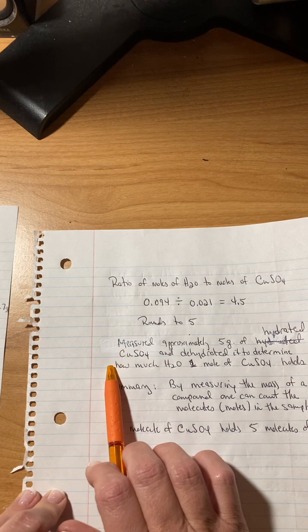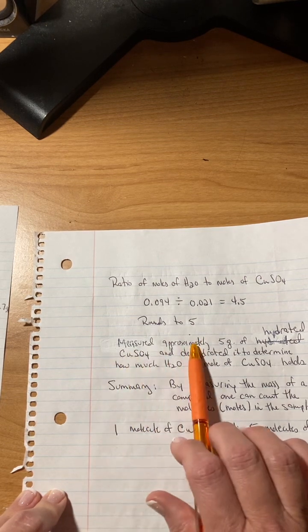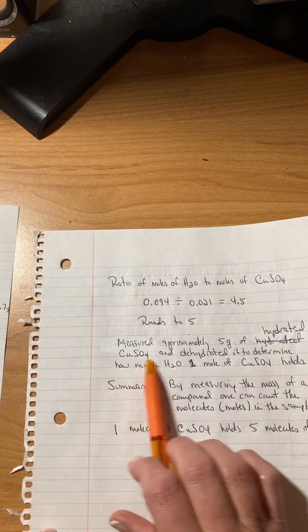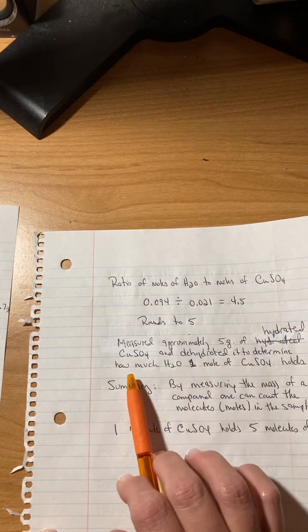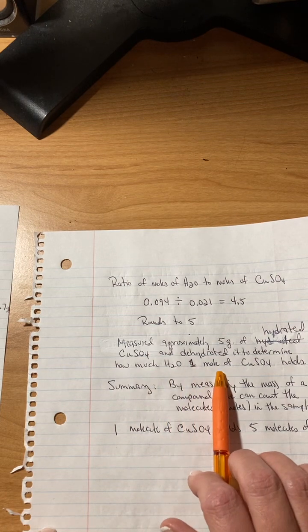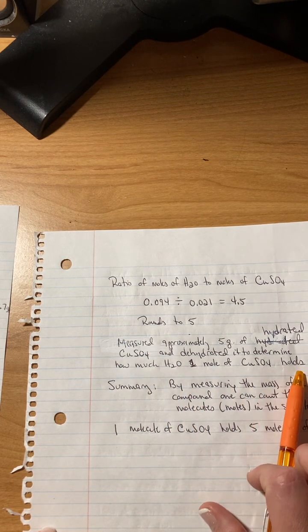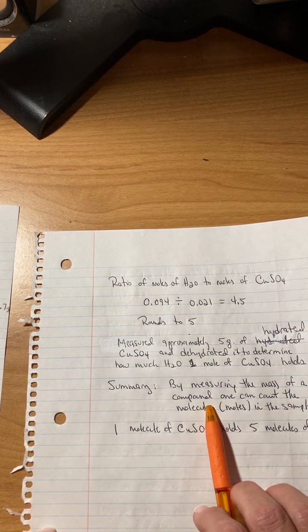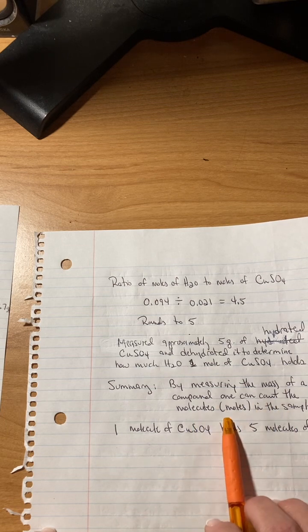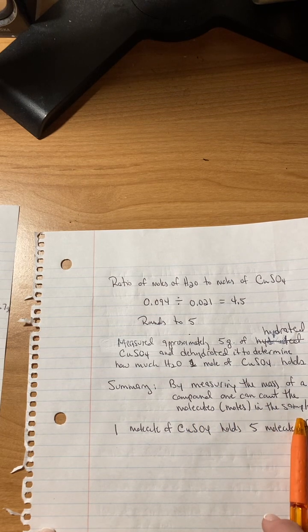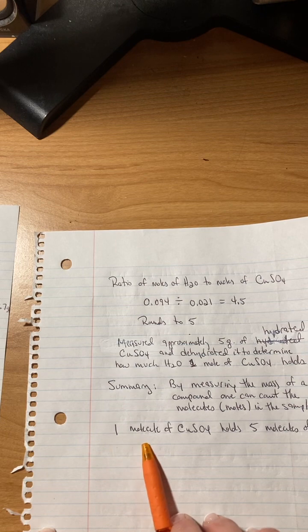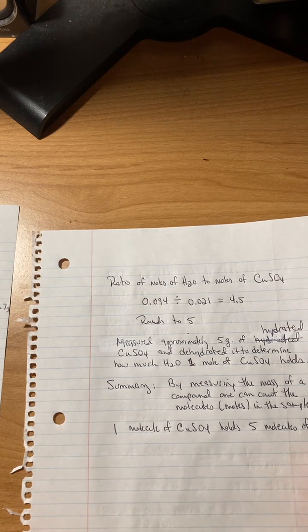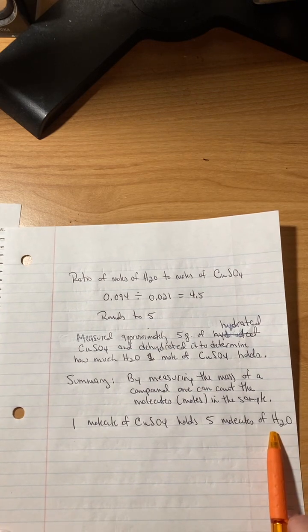The end of our data is we measured approximately 5 grams of hydrated copper sulfate and dehydrated it to determine how much water 1 mole of copper sulfate holds. And here's your summary. By measuring the mass of a compound, one can count the molecules or the moles in the sample. And we determined that 1 molecule of copper sulfate holds 5 molecules of water. Oh, I see I didn't have that all the way over.